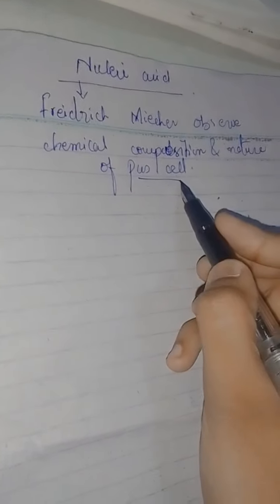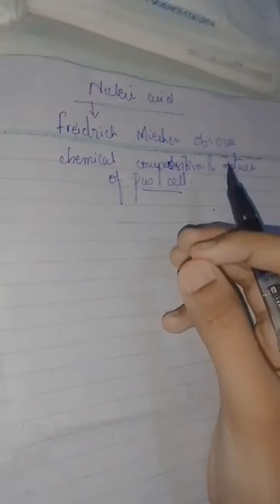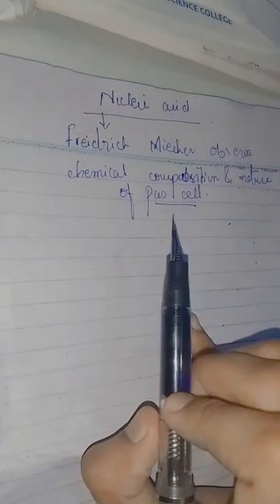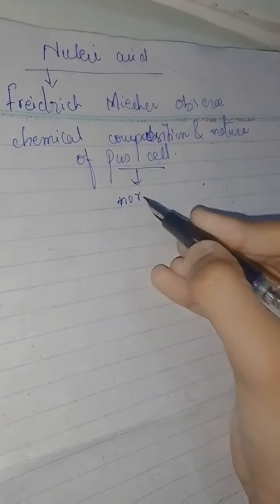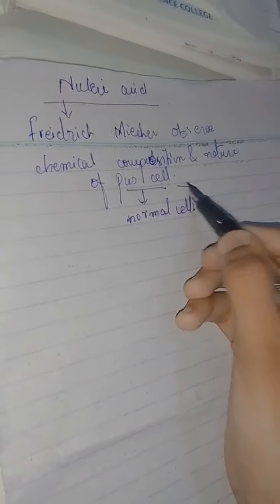He observed that the pus cells are basically the dead white blood cells that are present on the infectious part of a body. So he observed that the pus cells are quite different from the normal cells. So what he did, he gave the name of pus cells as nuclein.